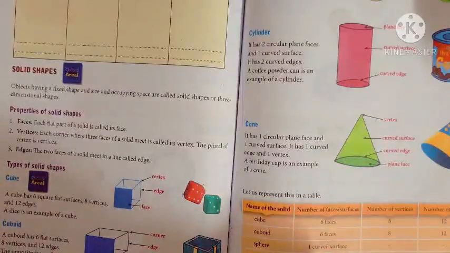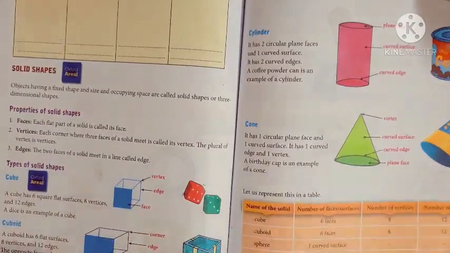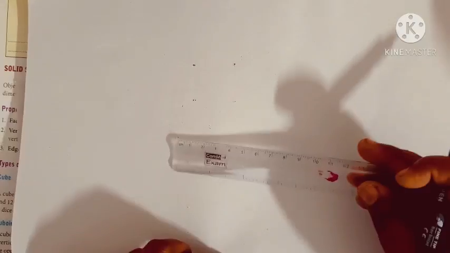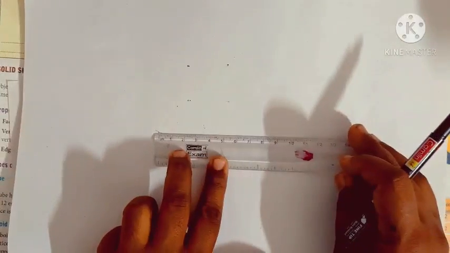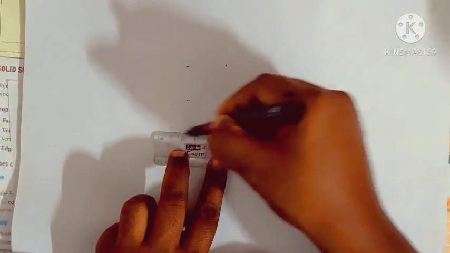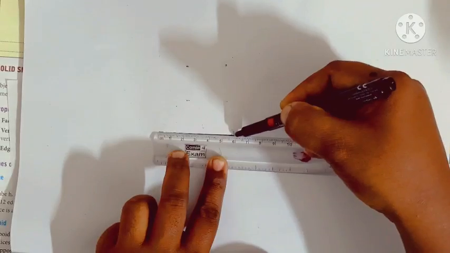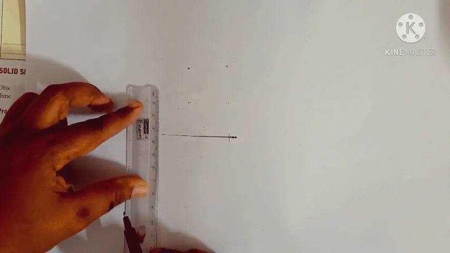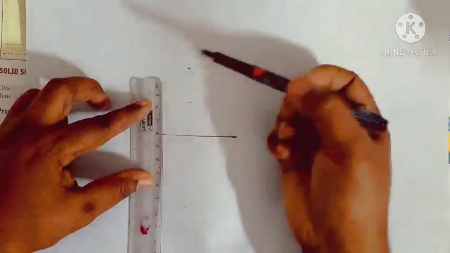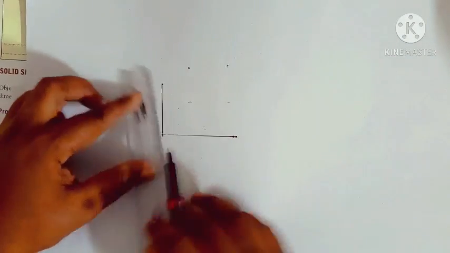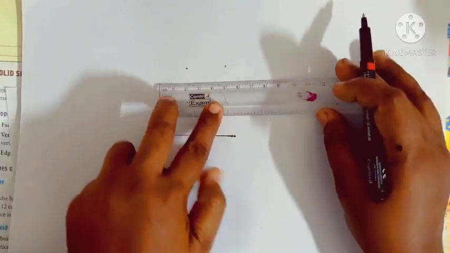So what is the property of rectangle? Again, I'll draw and show you the property of rectangle. Rectangle is what? Opposite sides are equal, isn't it? So only 2 sides will be equal. So if I take here 5 centimeter or 6 centimeter, I'll take here as 4 centimeter. So these two, then opposite sides will be equal.